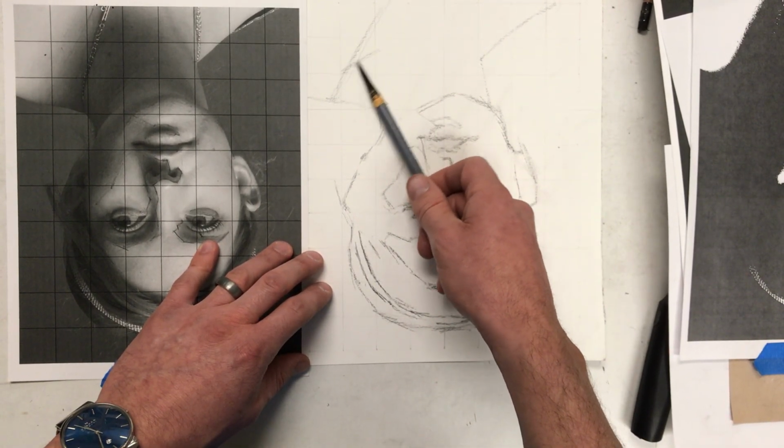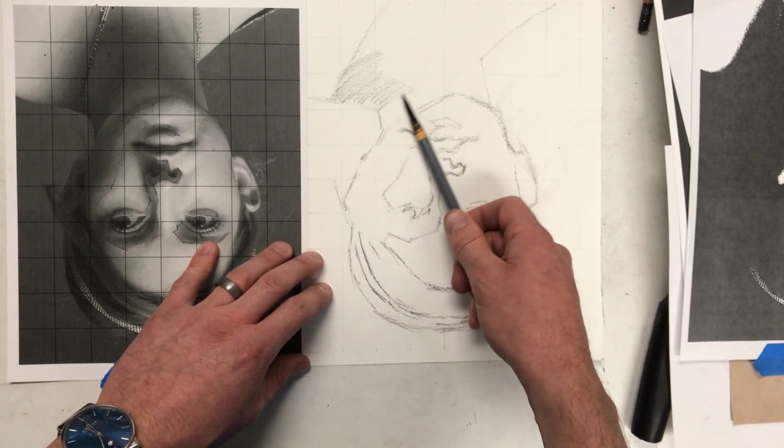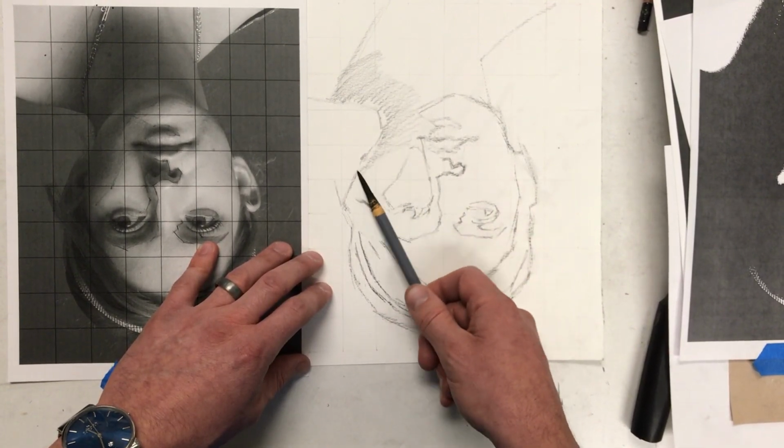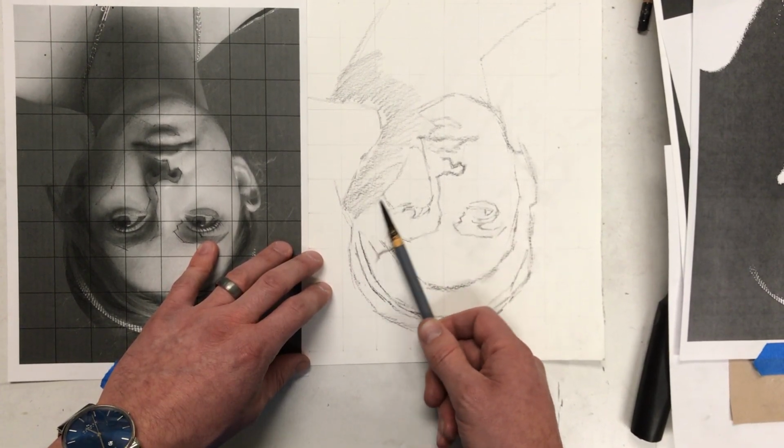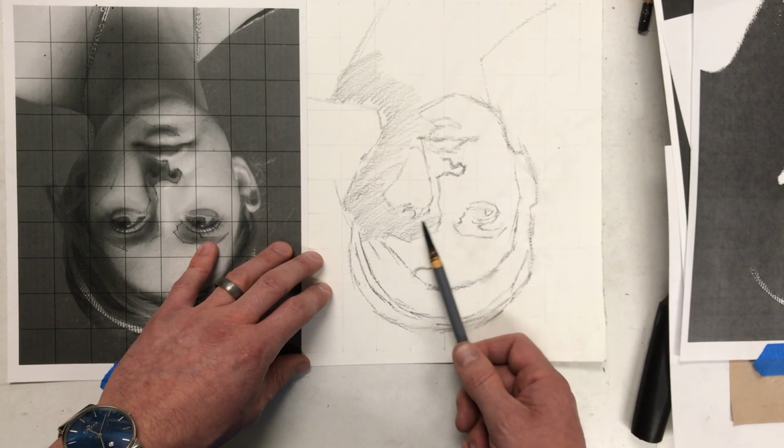So again, I'm going to just be really light as I put these values in. Don't want to go too dark.